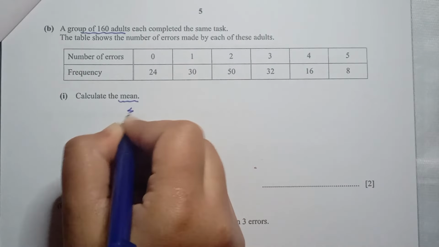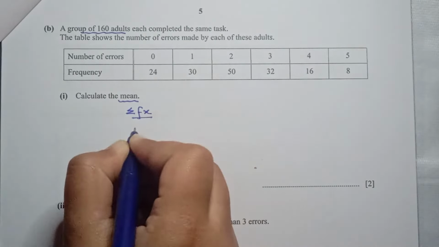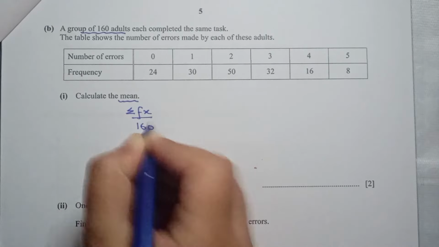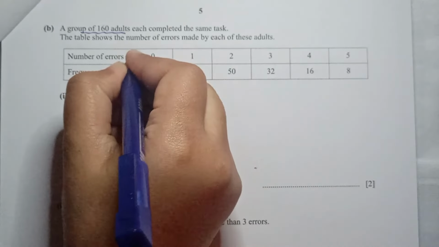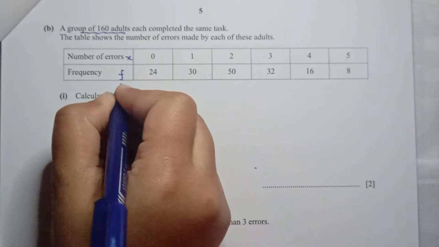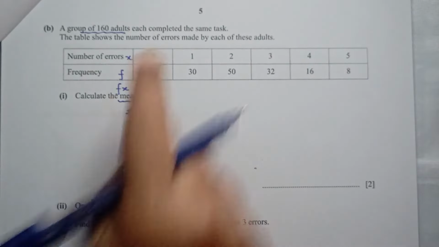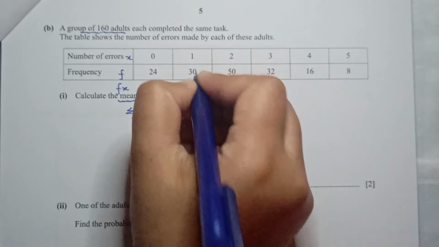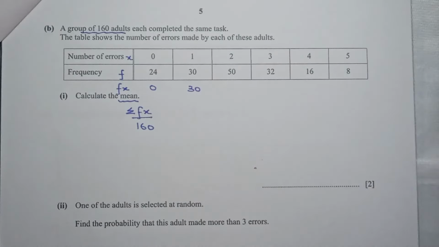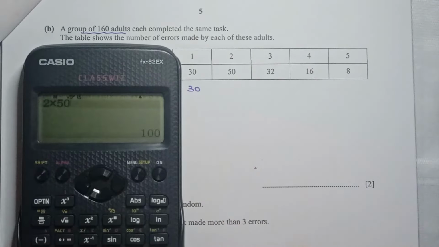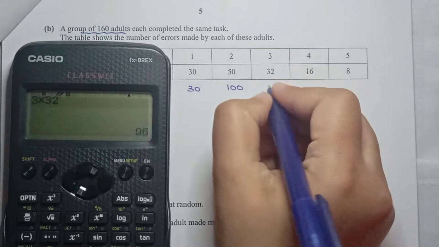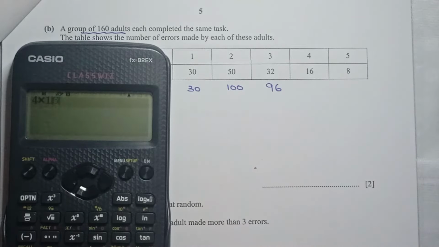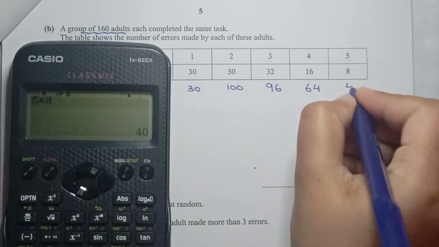The formula for the mean is the sum of fx divided by the total, and the total is 160. So f is the frequency and x is the number of errors. So this is x and this is f. Now we need to find fx, the product of f and x. So 0 times 24 is 0. 1 times 30 is 30. Now 2 times 50 is 100. 3 times 32 is 96. 4 times 16 is 64. 5 times 8 is 40.